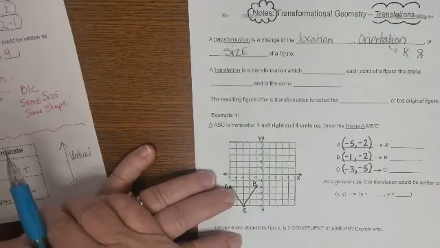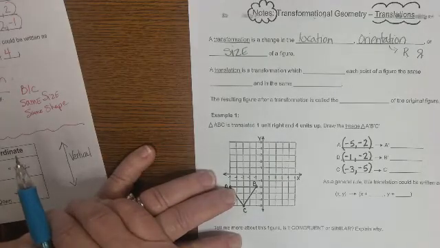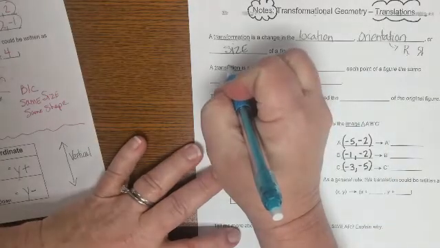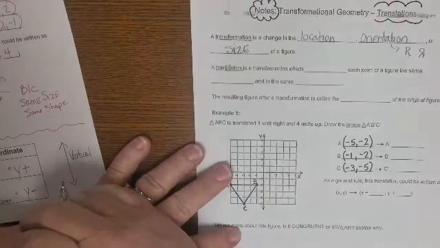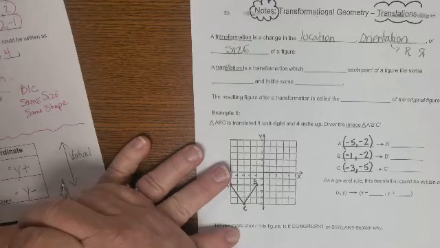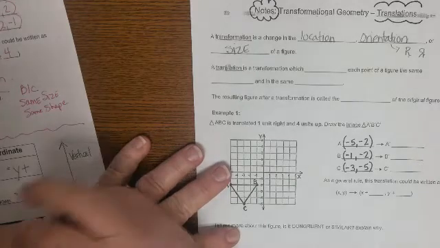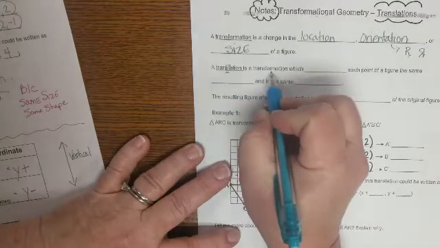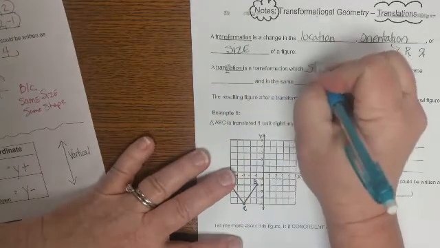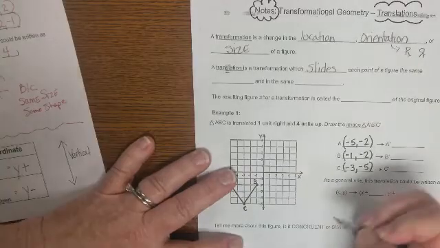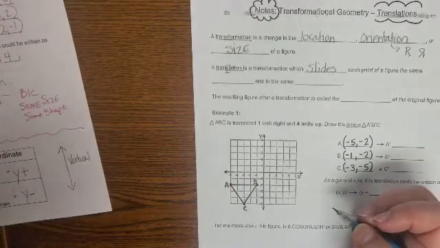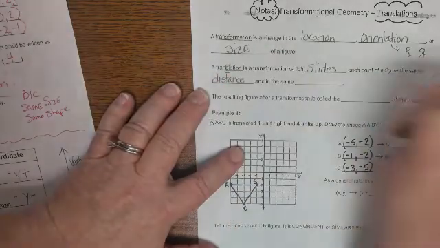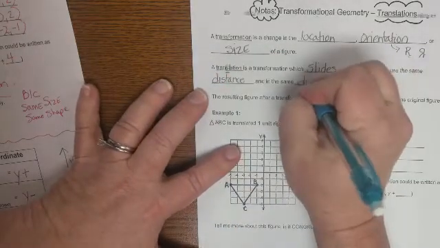The first one is a translation. And a translation, I know you've been familiar with. Do you remember what the SL means right here? Because I know you have learned them before. The SL is going to be your little key for a translation: a transformation which slides each point of a figure the same distance and in the same direction.